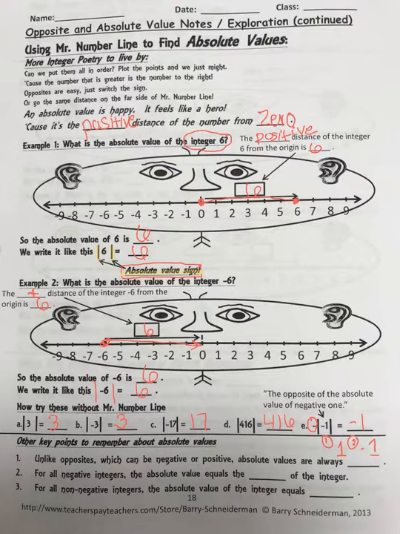So let's look at these points to remember. Unlike opposites, which can be negative or positive, absolute values are always positive. For all negative integers, the absolute value equals the opposite of the integer. Is that true for positive integers? No, because it's itself, right? It's not its opposite. For all non-negative integers, the absolute value of the integer equals itself.